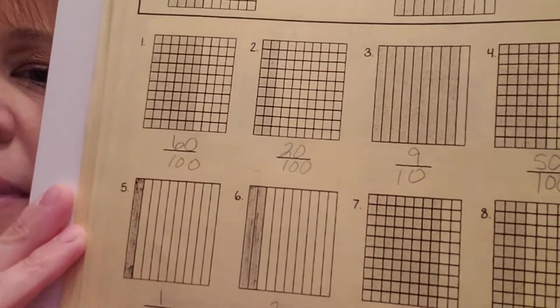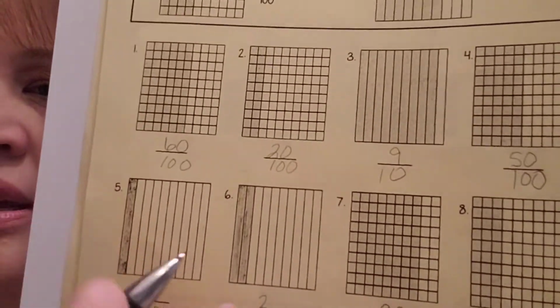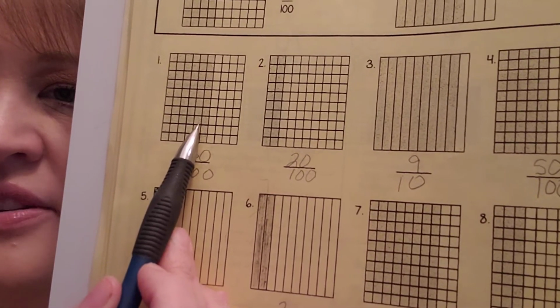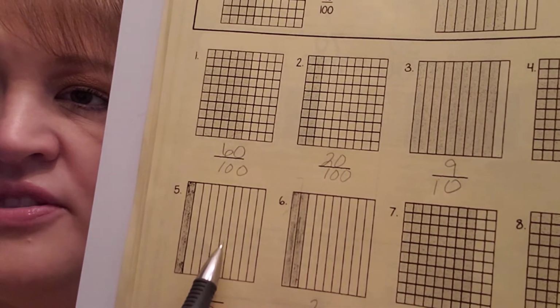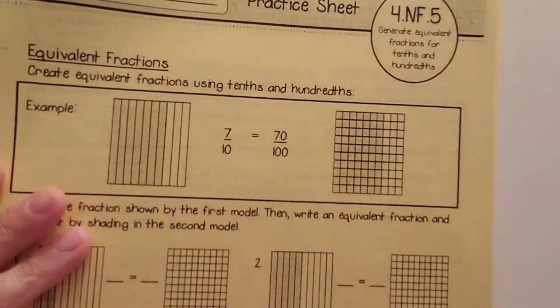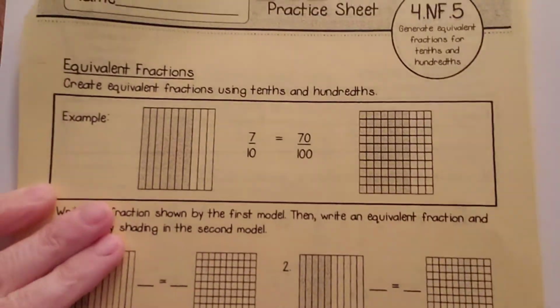Now we're going to think about the relationship between the rectangles that are split into hundreds and the rectangles that are split into tenths. All right, so let's go to the next page. That was kind of our warm-up page. Now we're going to look at finding equivalent fractions.